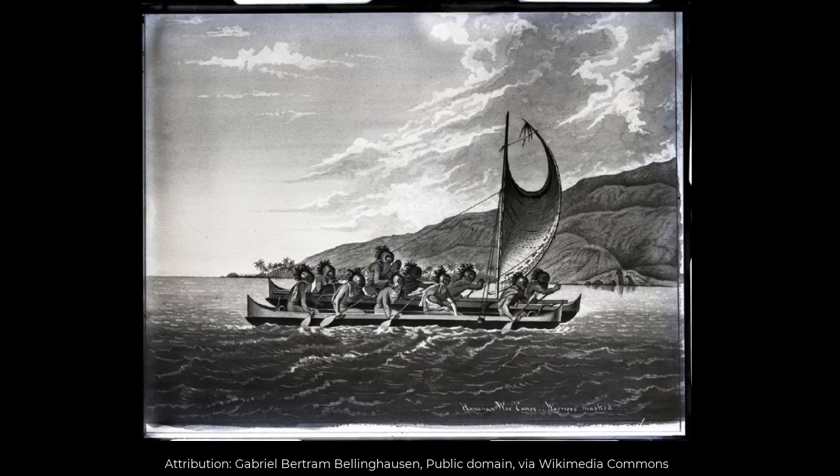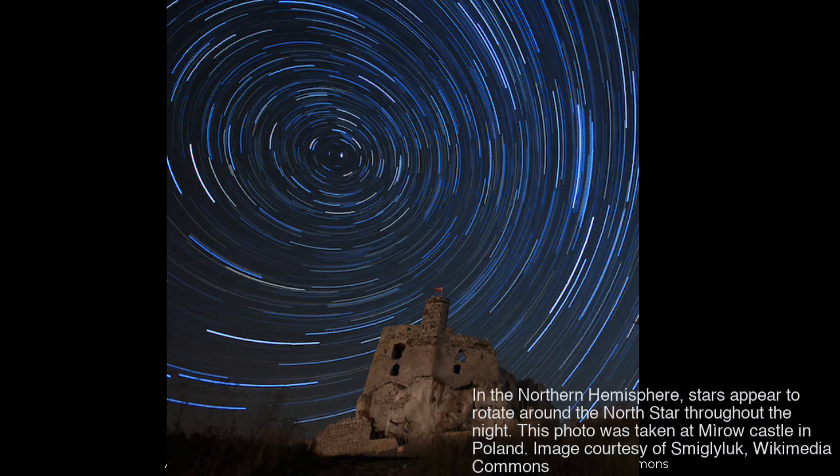Humans have been navigating the oceans before the geographic coordinate system was designed and sextants were used. For example, the early Polynesian voyagers were able to find their way across the Pacific Ocean, navigating by the sun, stars, and other natural cues. In the northern hemisphere, stars appear to rotate around the North Star.